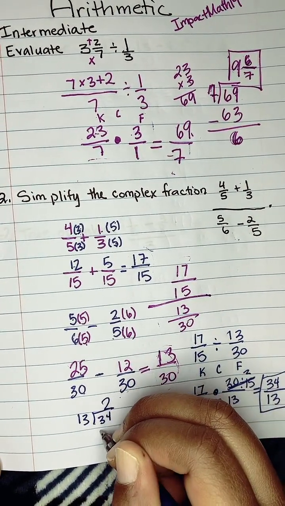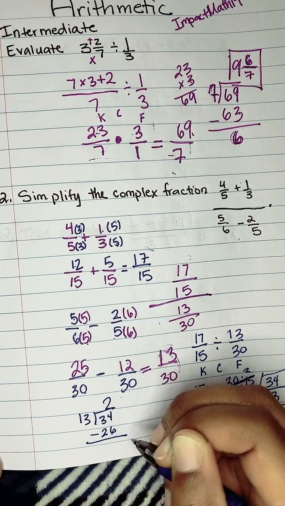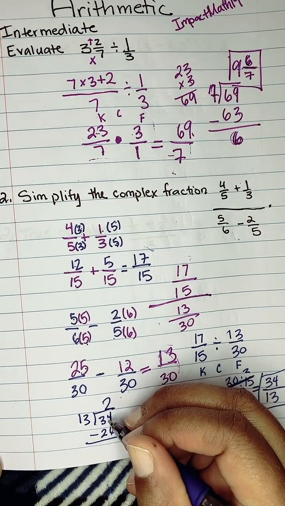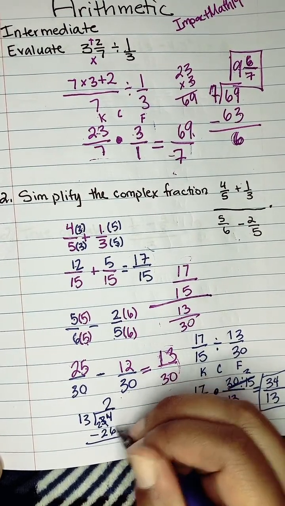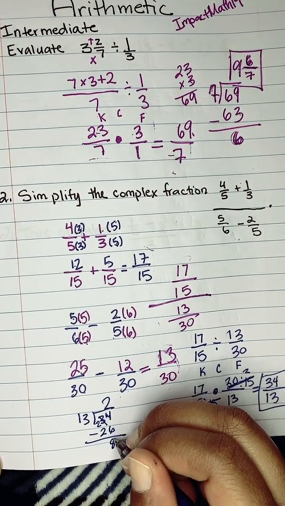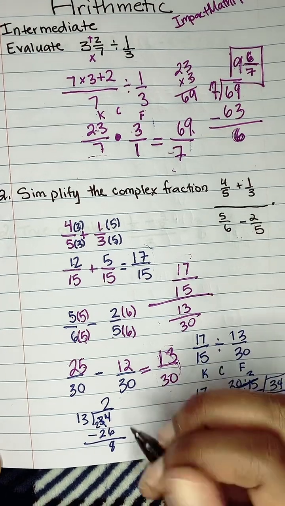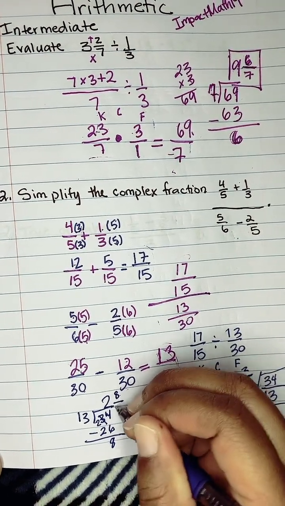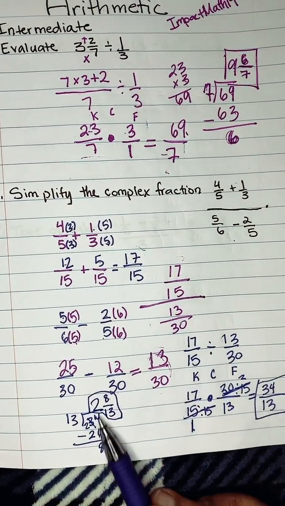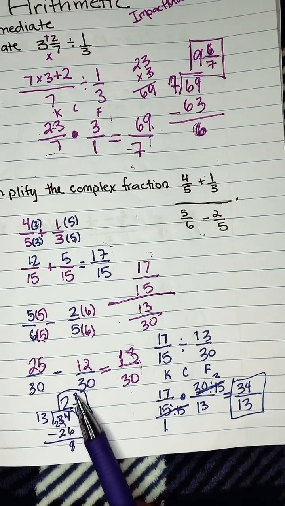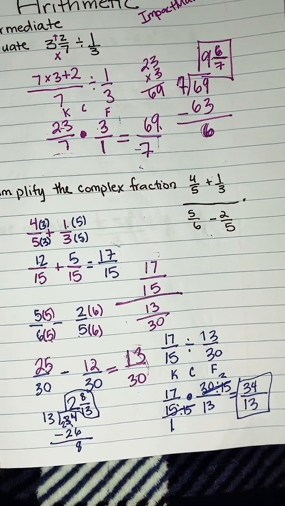So 2 times 13 gives us 26. And then we have a 2 here. 14 minus 6 gives us 8, I believe. So we have 2 and 8/13ths. So both of these are your correct answers. 2 and 8/13ths or 34 over 13.